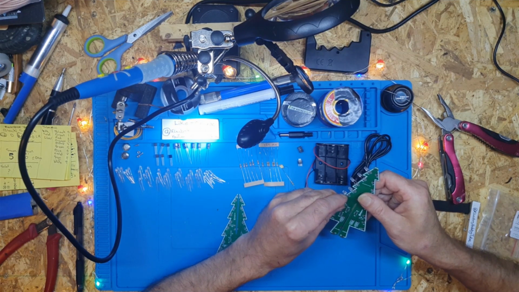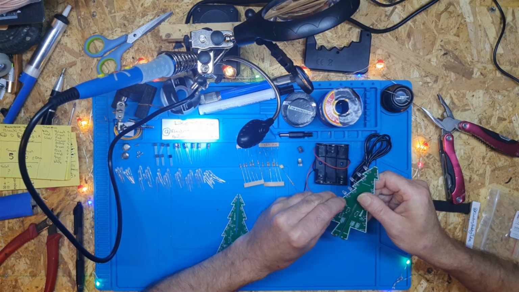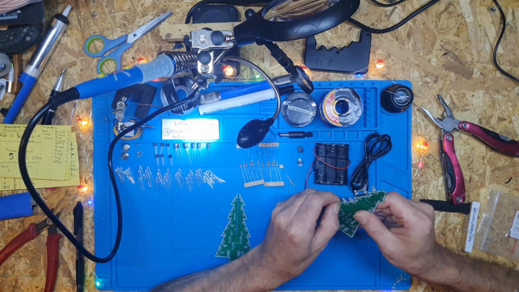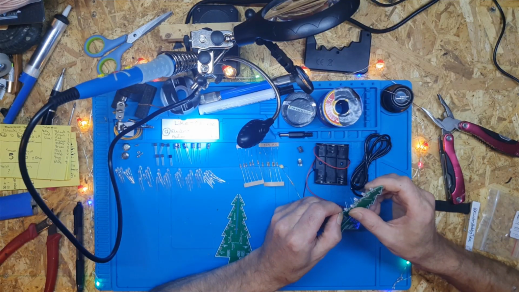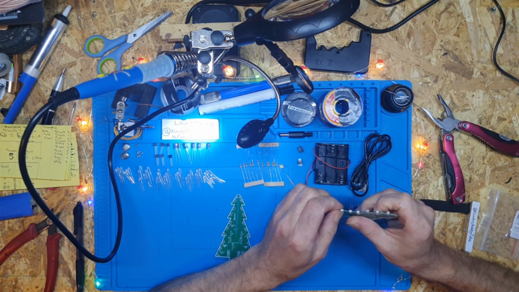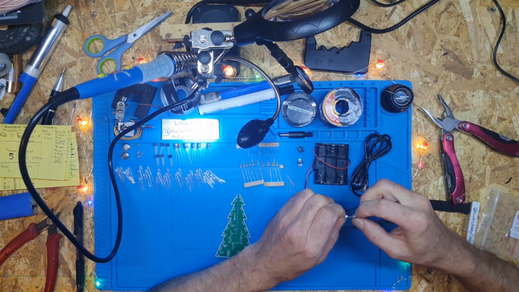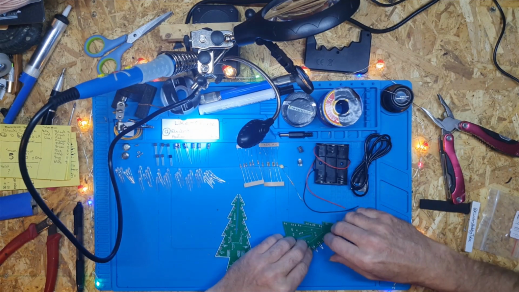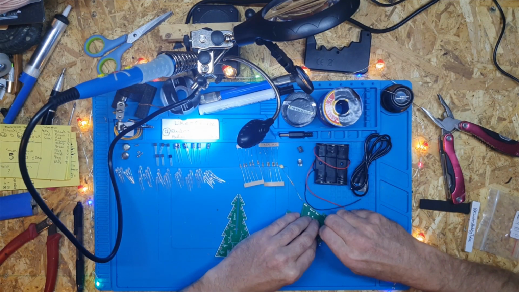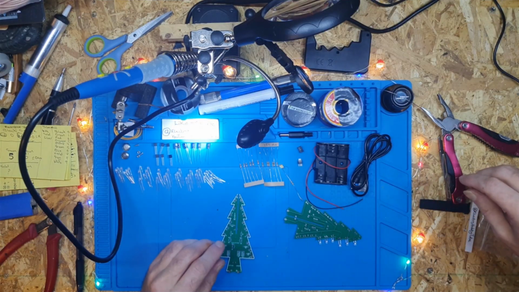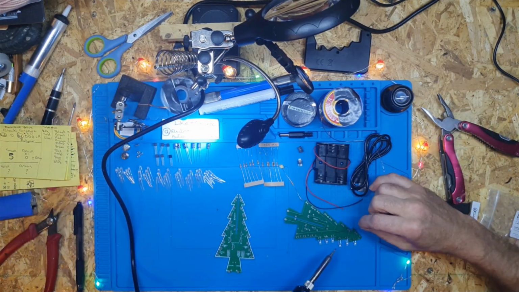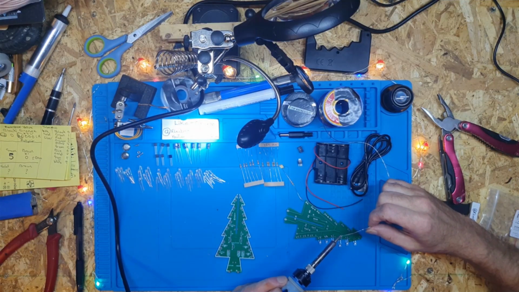Now, if you notice, the way I'm putting these in, they don't have to be super neat. Though, when I've worked in different places before, there would be a reason that you would. But as this is just a personal project, and I just want to show you how to solder, and how easy it is.